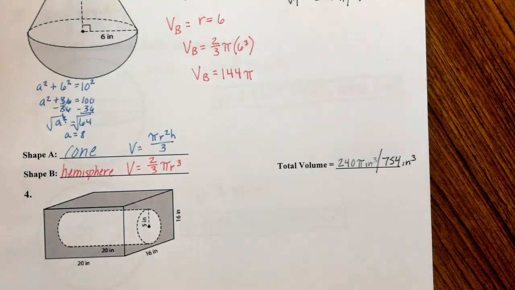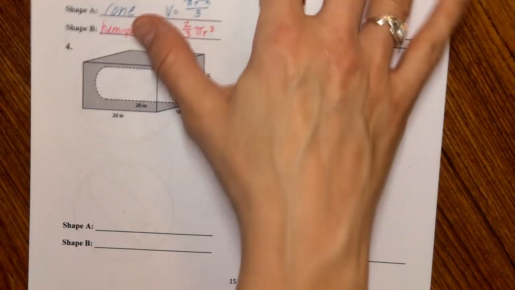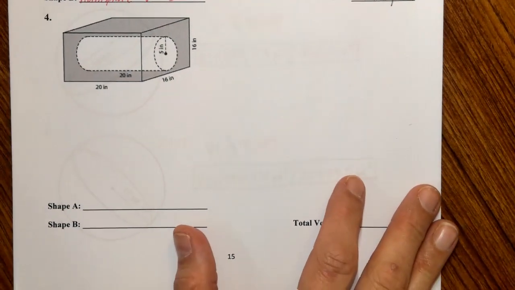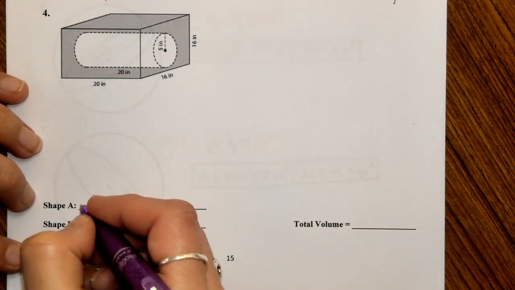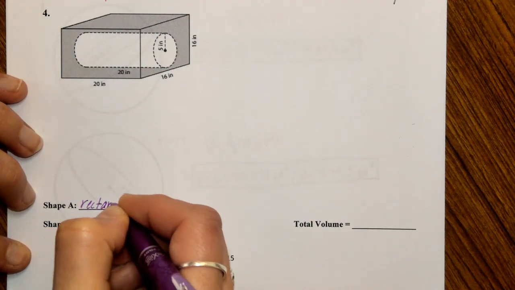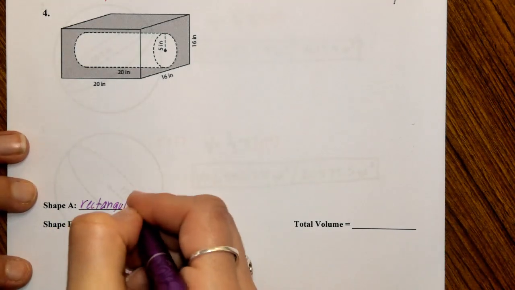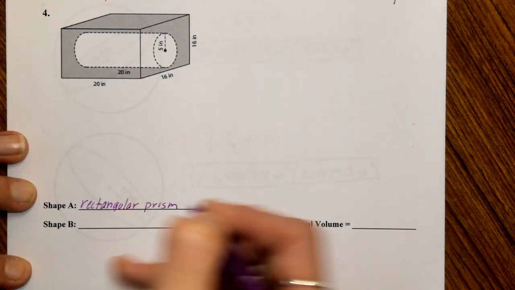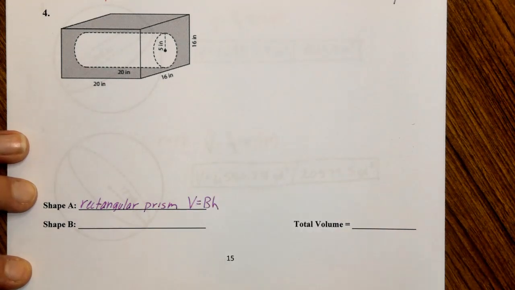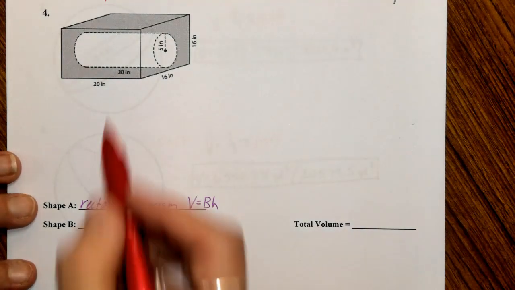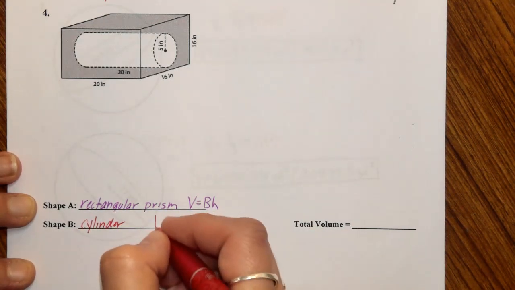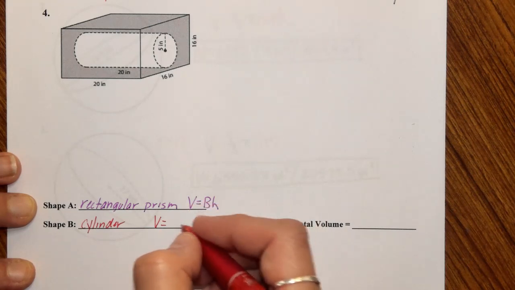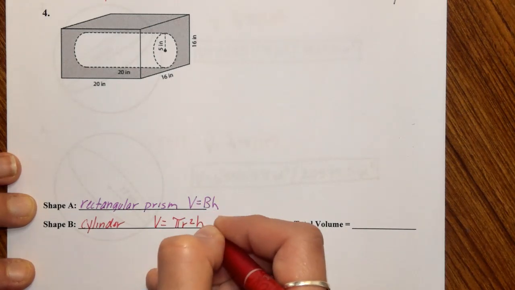Now the next one, we are taking away, yours should say shaded area, I believe, but we are going to take away, we want to remove that cylinder, so this is going to be a subtraction. Let's get through this pretty quickly. The first figure we're going to look at is going to be your rectangular prism. Remember, volume is big B, little h. The second one we are going to look at is going to be a cylinder. Remembering that the volume of a cylinder is simply going to be your pi r squared h.